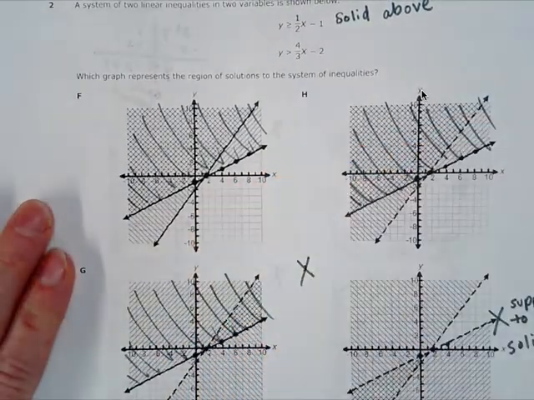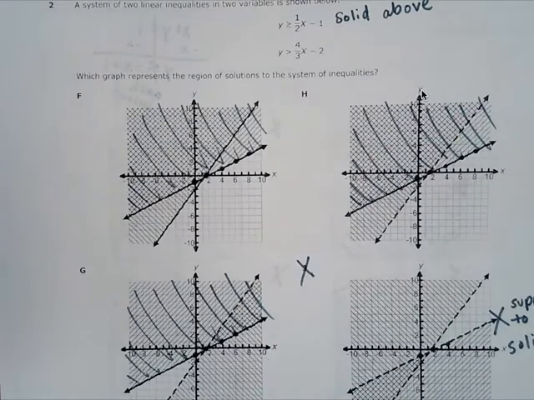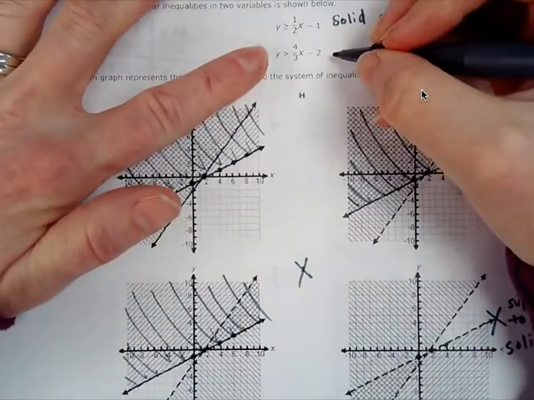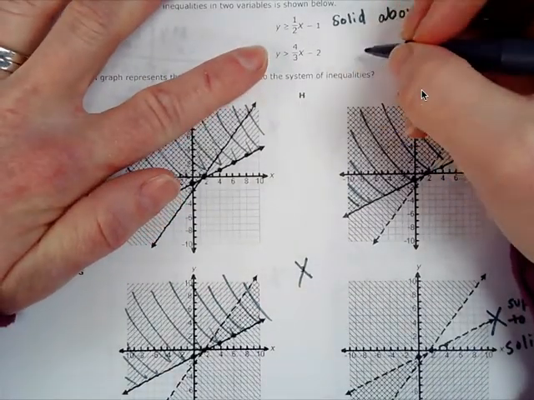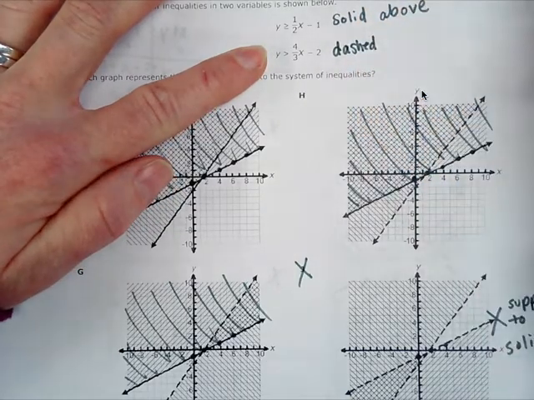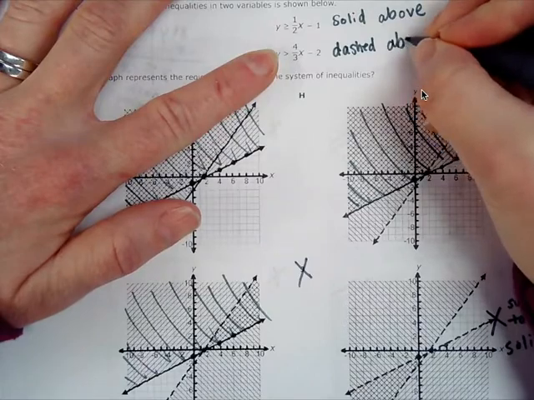All right, so far everything up there is correct, so we can just leave those answer choices. Now let's look at the next one. y is greater than 4 over 3x minus 1. So this is supposed to be dashed, and greater than means above.